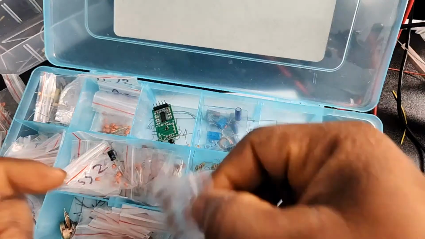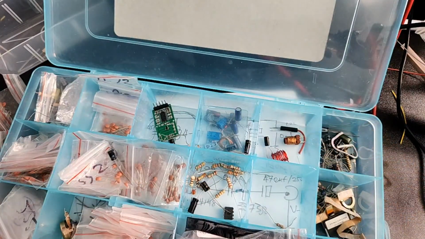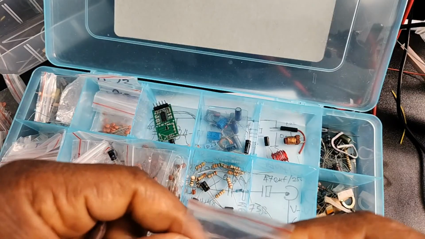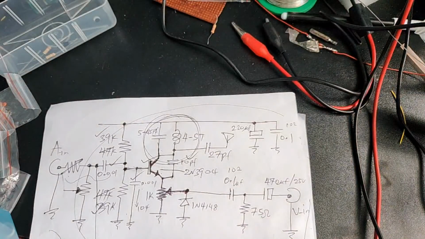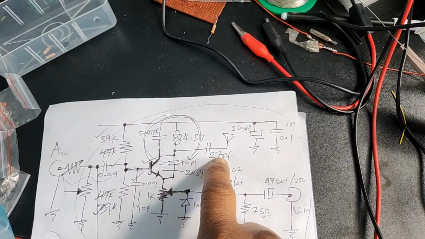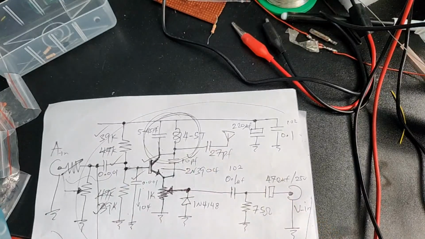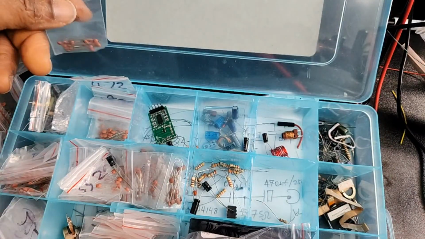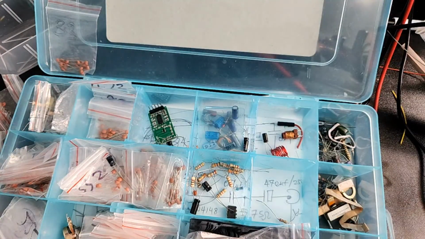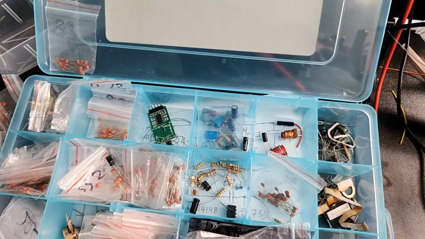There's 8, we don't need 8. 33, we don't need 33, but we have something close to 33. We had 27, so if we don't see 27, we're going to take 33. Not too far, not too close, the values won't matter much for the antenna impedance.